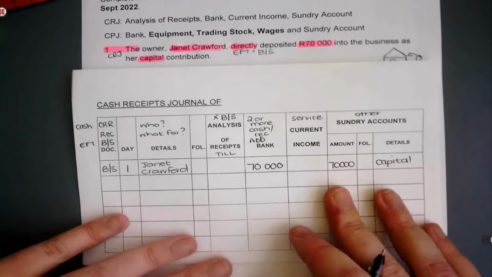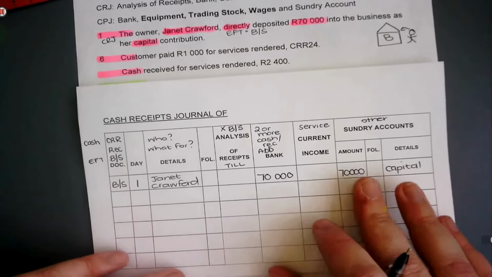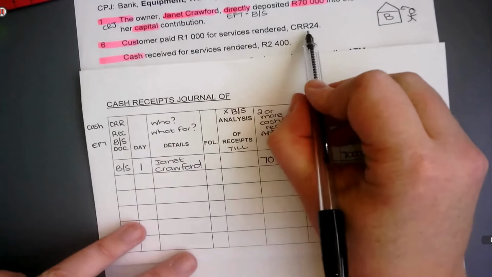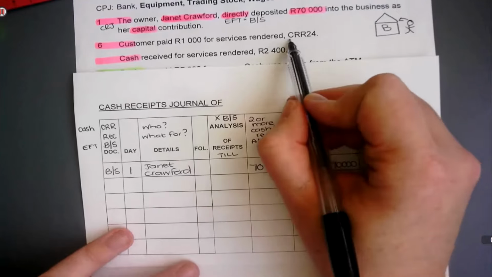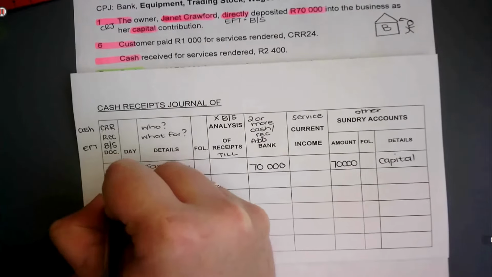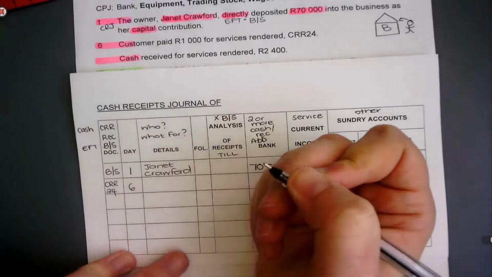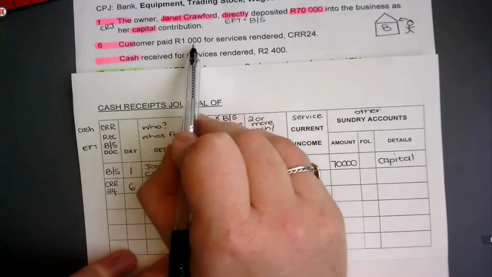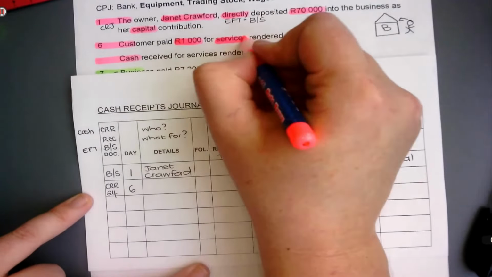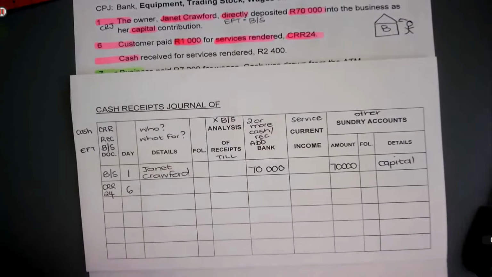Okay, so that's the first one. Next one. On the 6th, customer paid 1,000 Rand for services rendered, CRR 24. So that's telling me it's a cash register roll 24. So I can write here CRR 24. Date is the 6th. What did I make money for? For services rendered. So customer paid 1,000 Rand for services rendered, CRR. Those are the keywords.